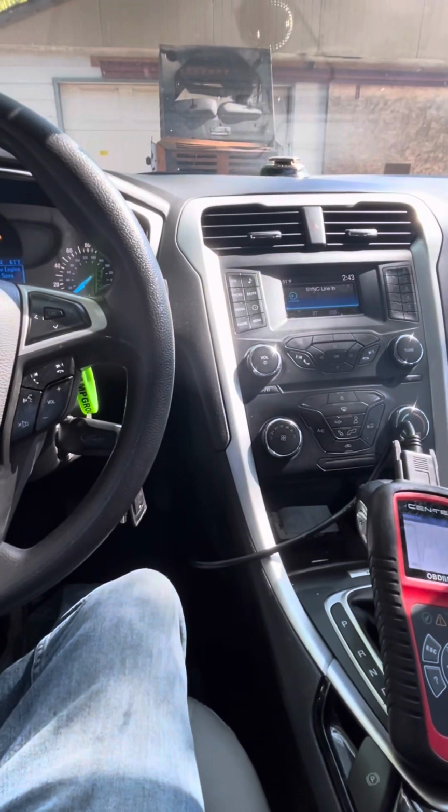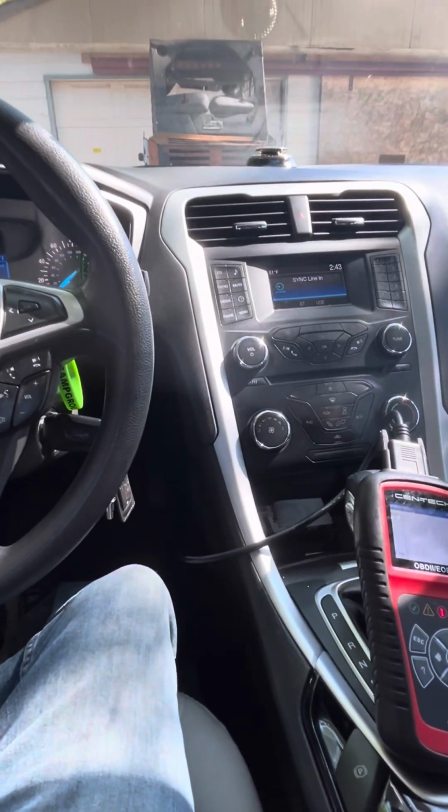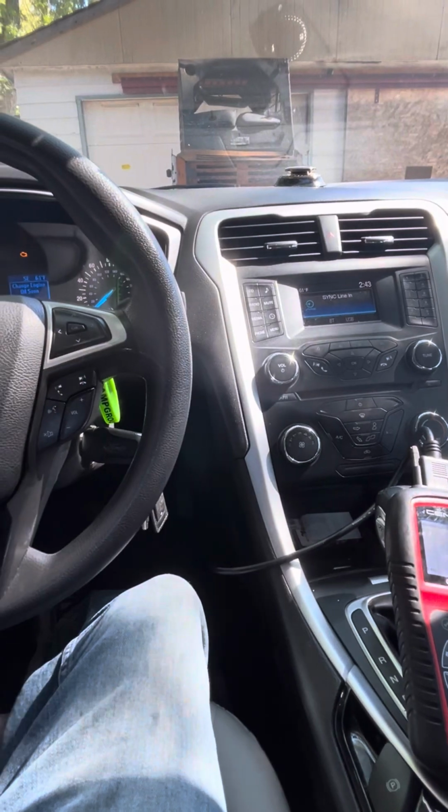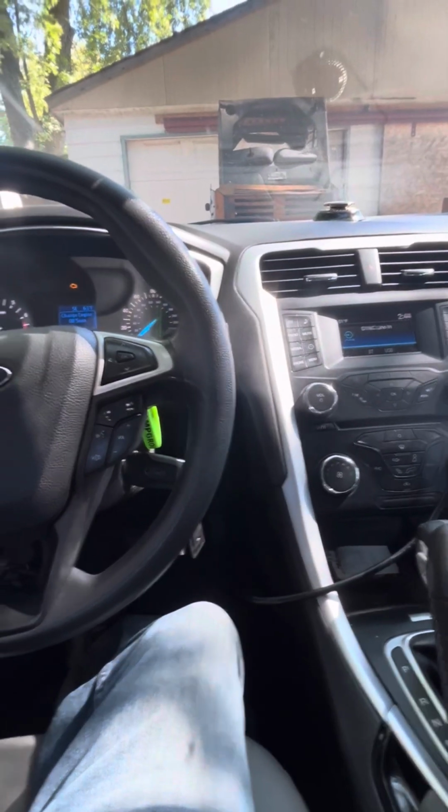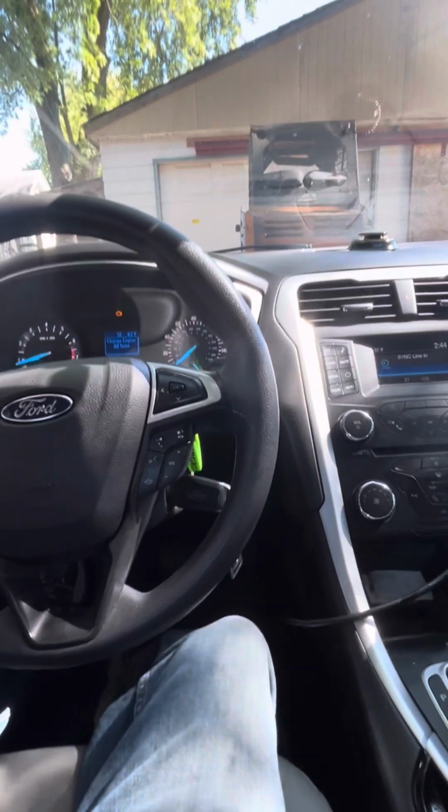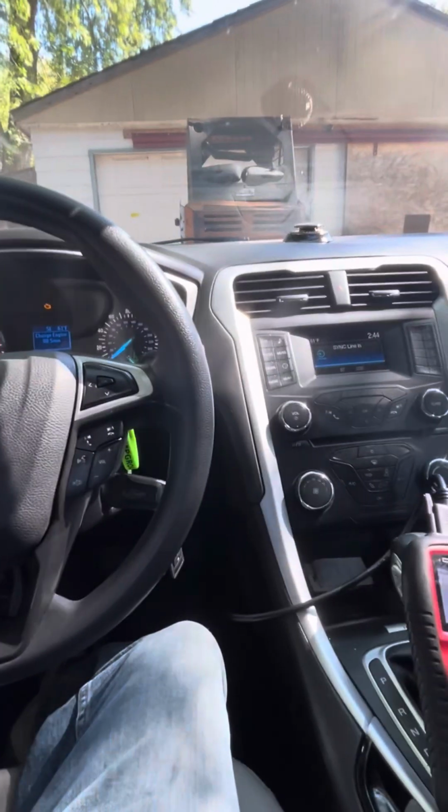So today I've got a 2015 Ford Fusion with the check engine light on. There's only one code for this vehicle, and that is the P0420 Catalyst System Efficiency Below Threshold code. That is typically a code for a vehicle that has a bad catalytic converter.